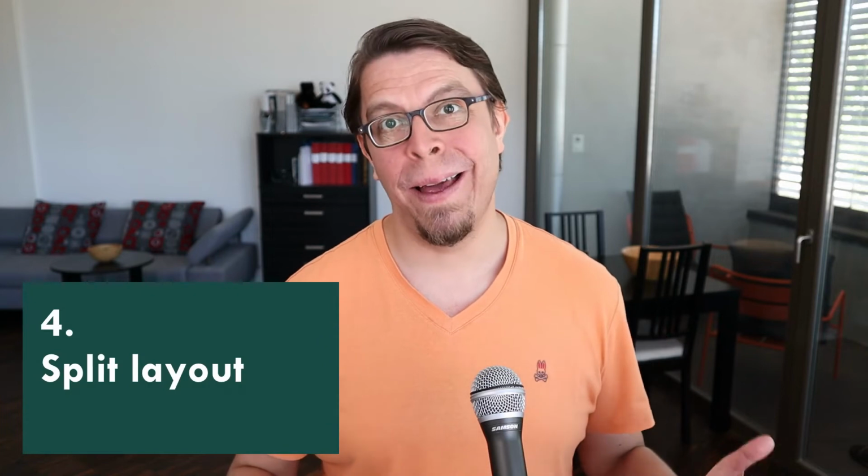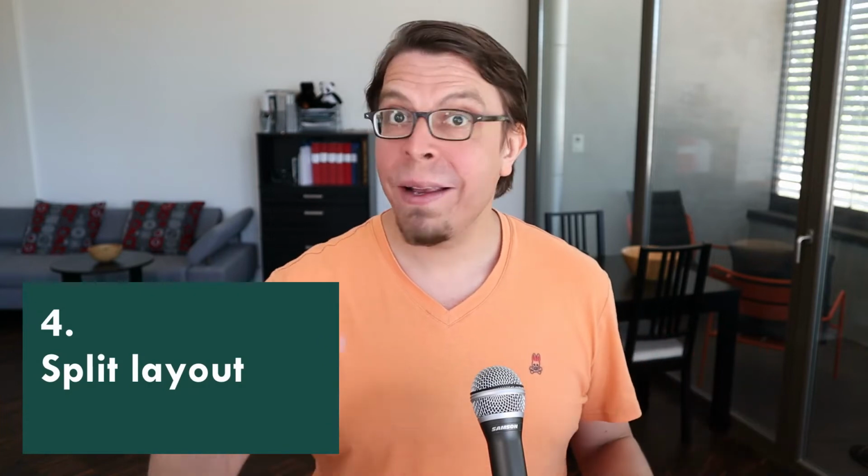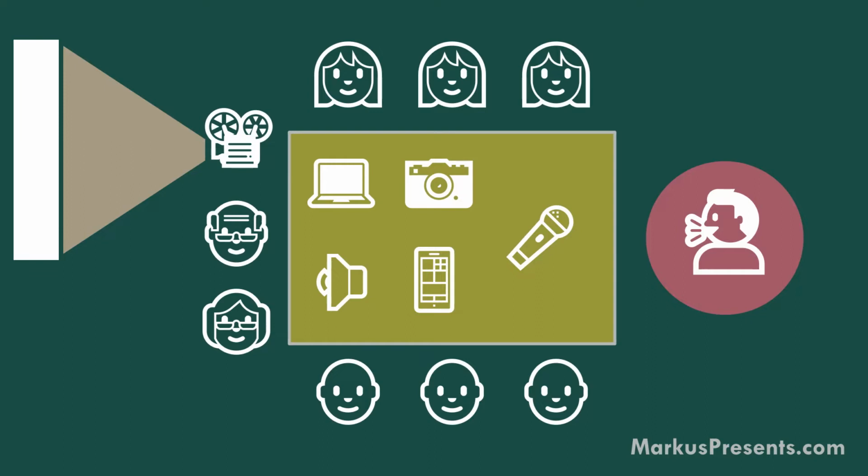We can solve some of the problems in the compact hybrid meeting layout with a split layout. This setup uses exactly the same gear, but we have moved the speaking area to the opposite side of the room.